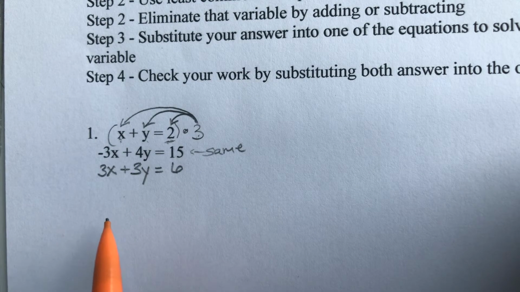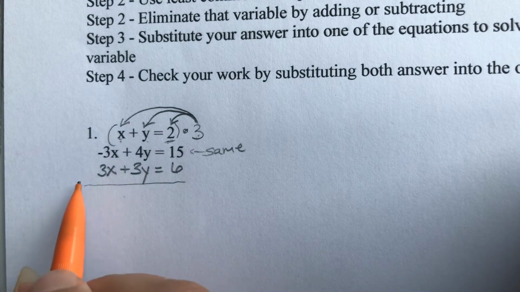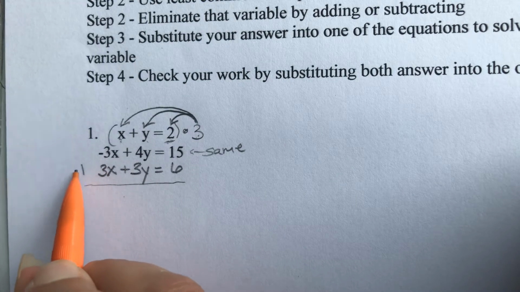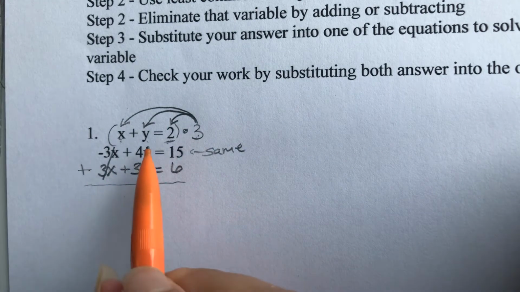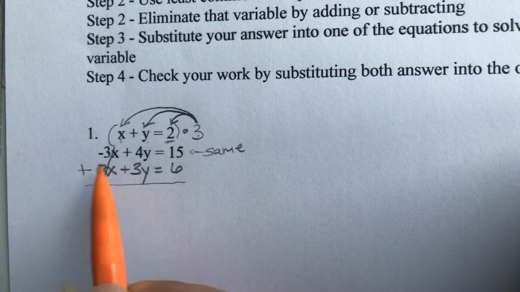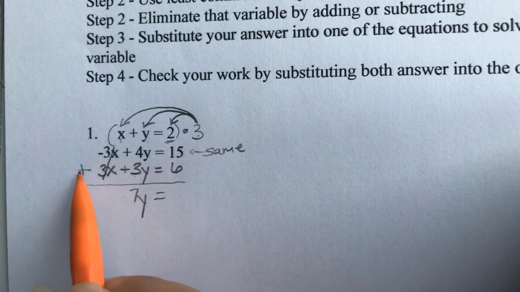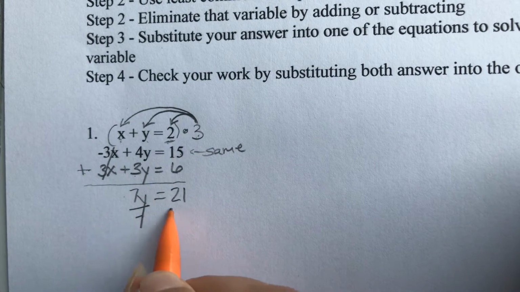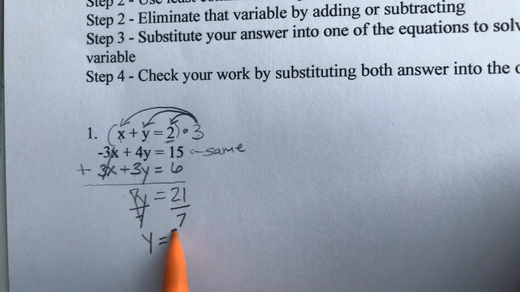Now everything is the same as what you did in the last lesson. So hopefully you did that first. These are already opposite signs, so I add them together. That will cancel. 4 plus 3 is 7y. 15 plus 6 is 21. Divide each side by 7. Y equals 3.